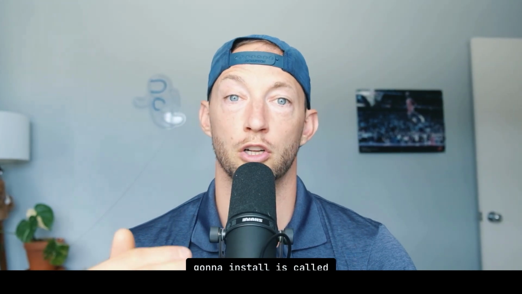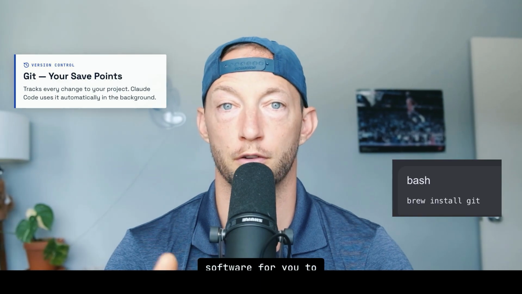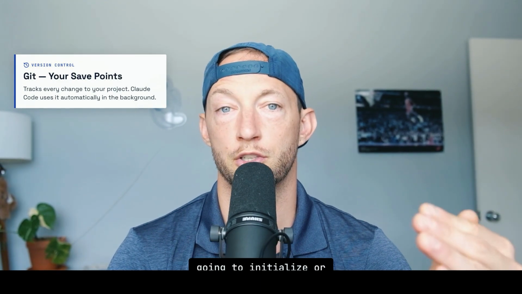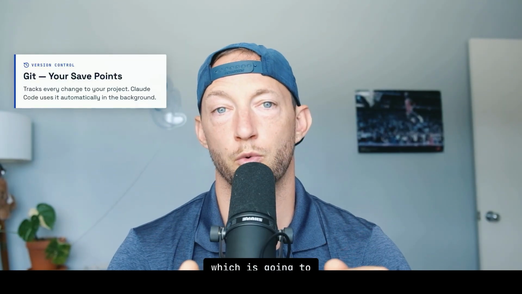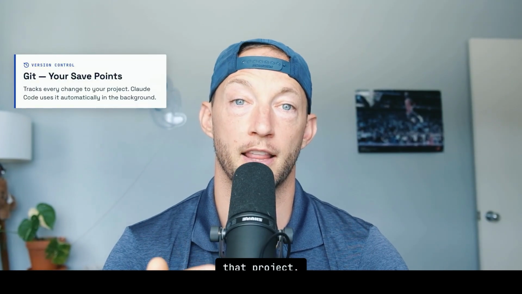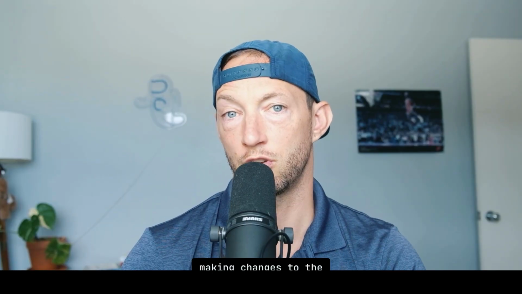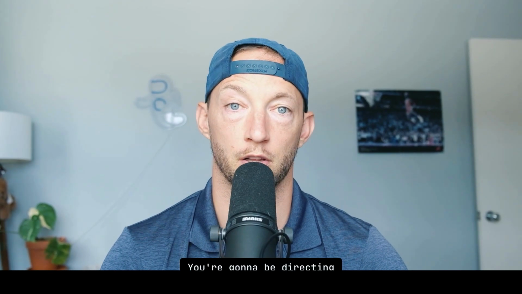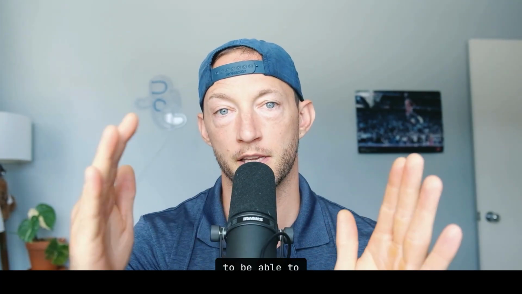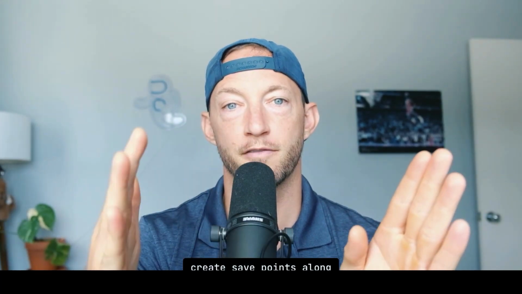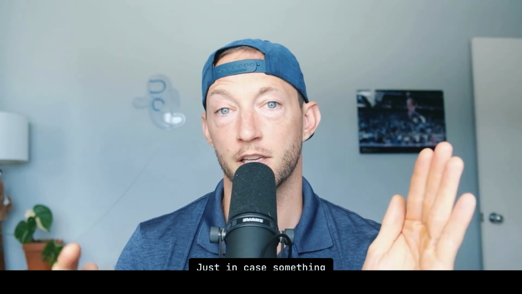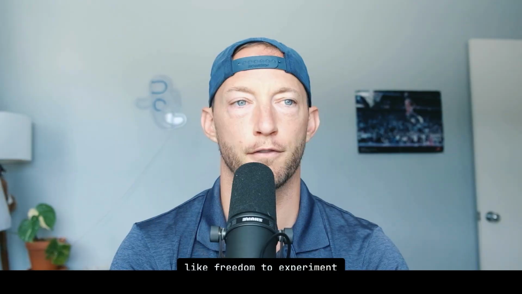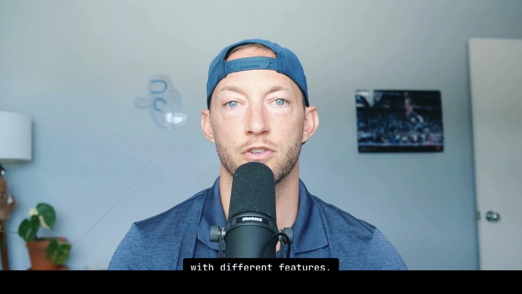The next tool we're going to install is called Git, and Git is just a version control software for you to be able to track your changes across time inside your project. Every single project you're going to initialize or start Git, which is going to track all of the files and folders in that project. You're always going to be making changes to the code inside the project. Keep in mind that Claude Code is going to write those changes for you. You're going to be directing Claude Code with natural language, but it's nice to be able to keep track of the changes that we're making, create save points along the way as we go, just in case something gets broken later on. We're able to come back to those save points safely, which gives you lots of benefits like freedom to experiment with different features, among other things.